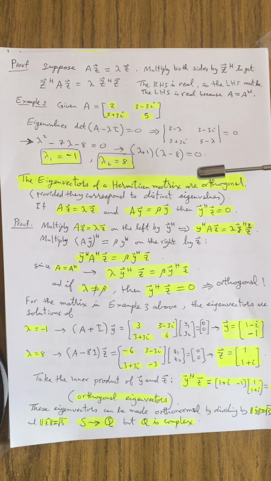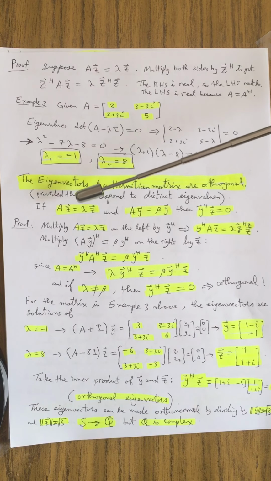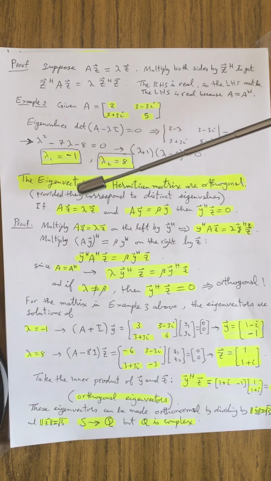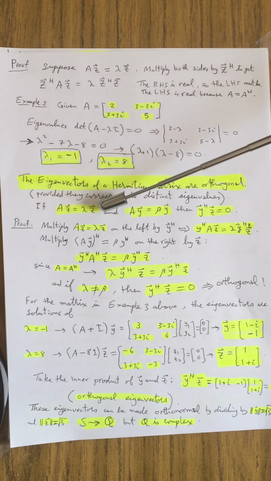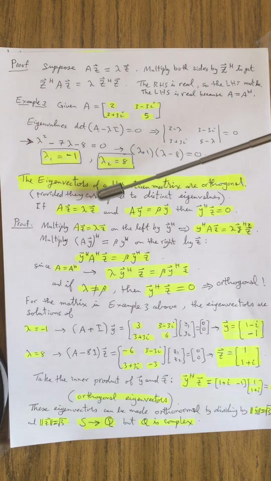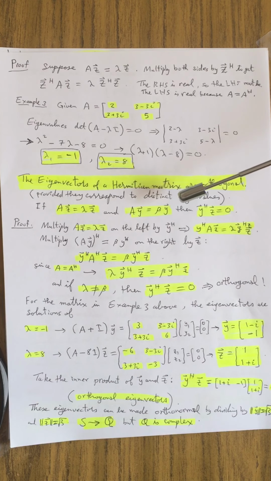The eigenvectors of a Hermitian matrix are also orthogonal provided they correspond to distinct eigenvalues. For example, if Z is an eigenvector of A with eigenvalue lambda, and Y is another eigenvector corresponding to another eigenvalue beta, so Az is lambda Z and Ay is beta Y, then Y Hermitian Z equals 0.